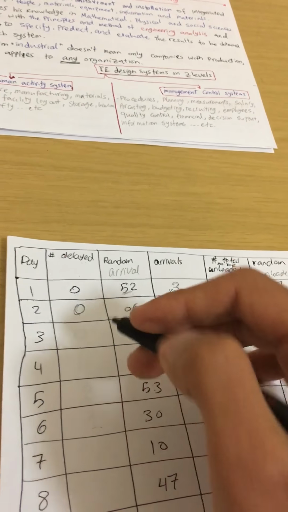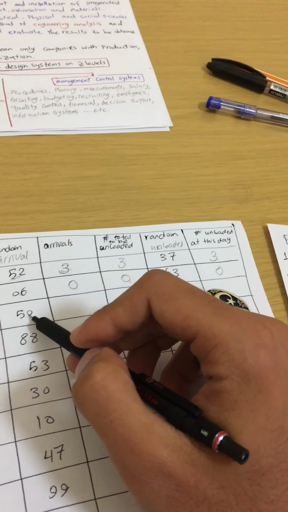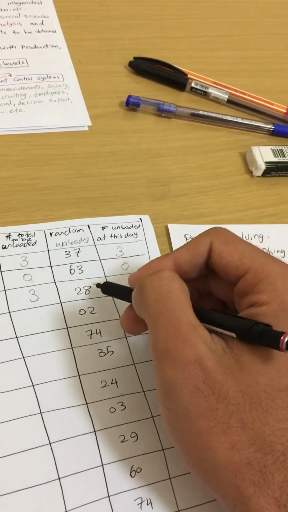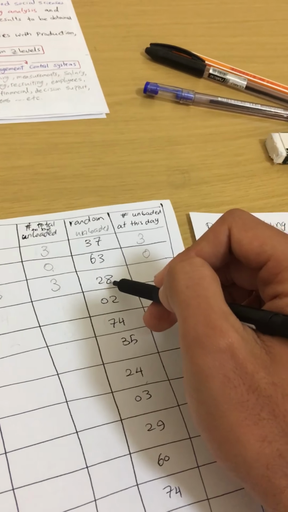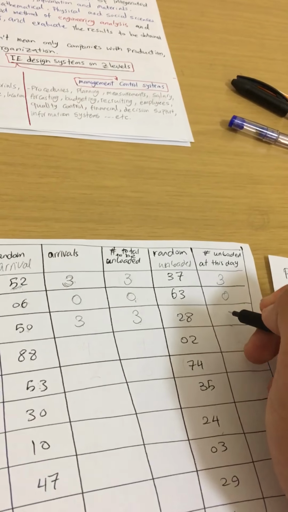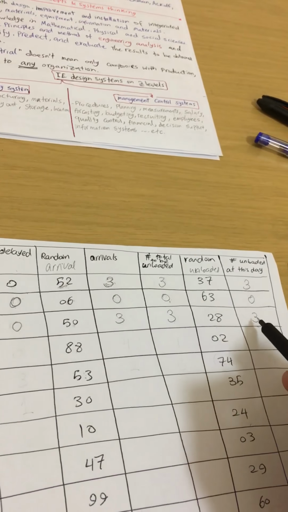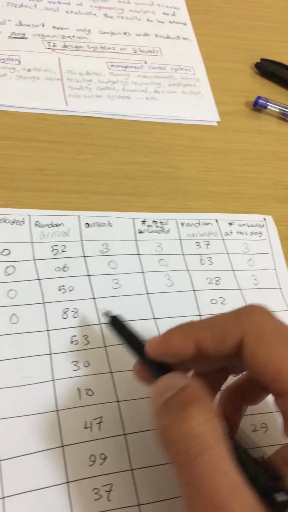And here we start the next day with 0 trucks, and the arrival random number is 50, so 50 is lying here again at 3, so we say that we have 3 arrivals today, 3 and 0, we have 3 that should be unloaded. Okay, how many did we unload? We check it from the random number, it's 28. 28 from unloaded, it's 3, so we have unloaded 3. So we should have unloaded 3, and we exactly unloaded 3, so we start the next day with 0.